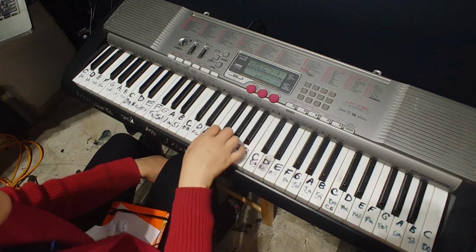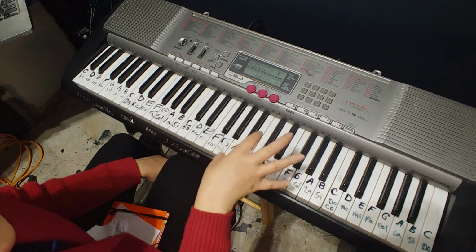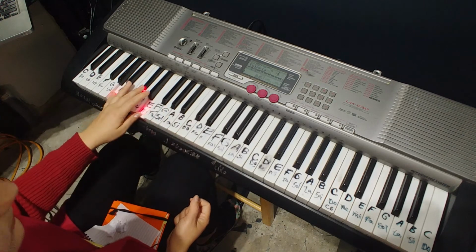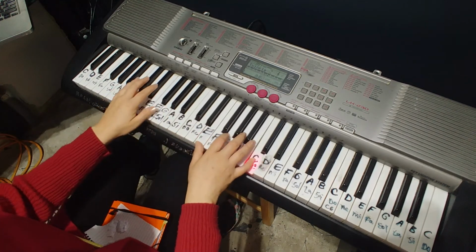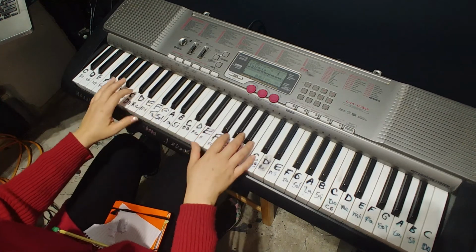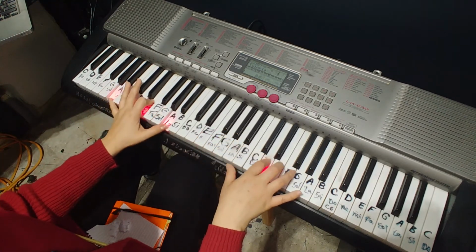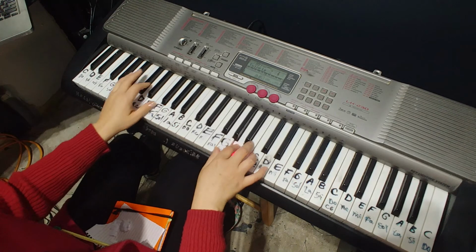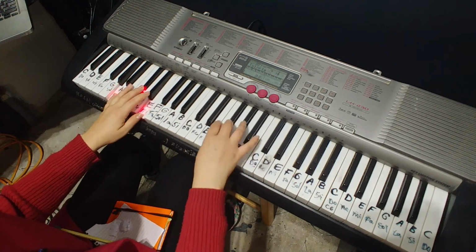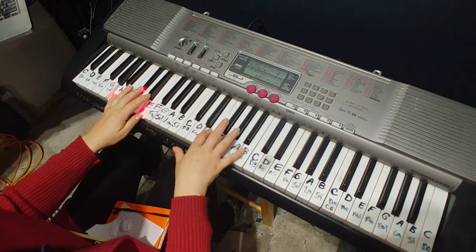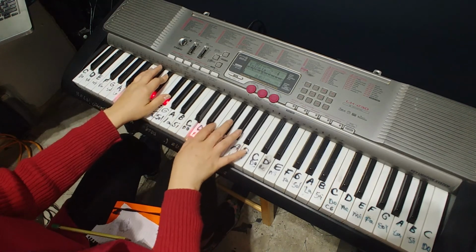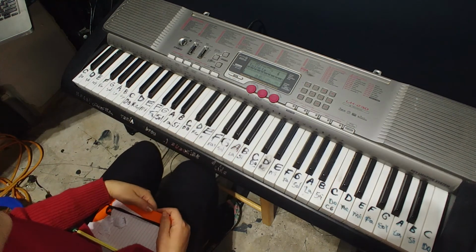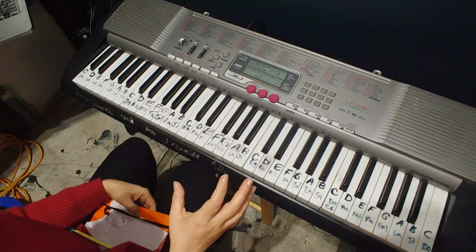It's more like individual play with the right hand, but on the left hand, either you use arpeggios or use chords. Something like that. Okay, so anyway, those are the 2 techniques you use to basically play the keyboard.